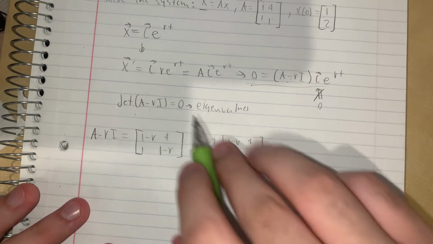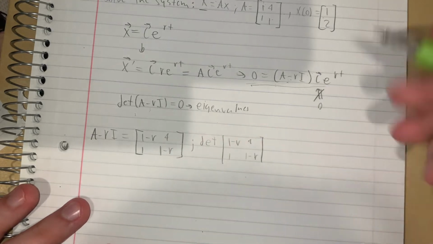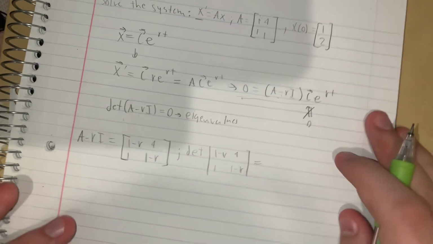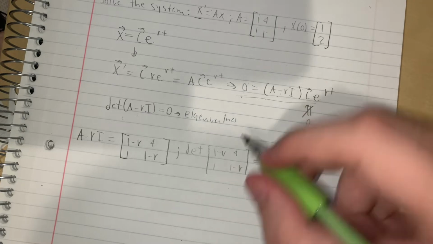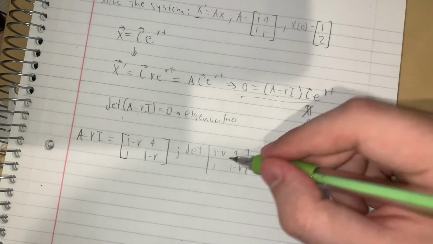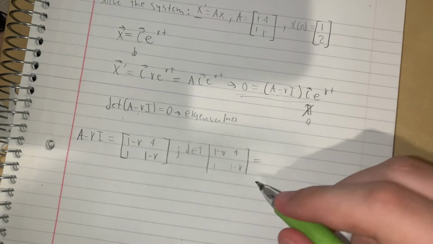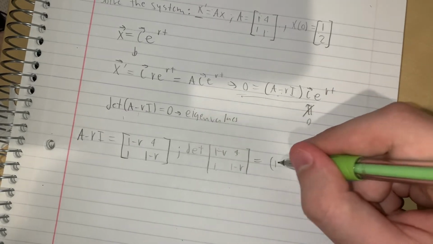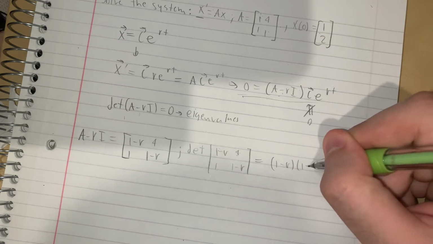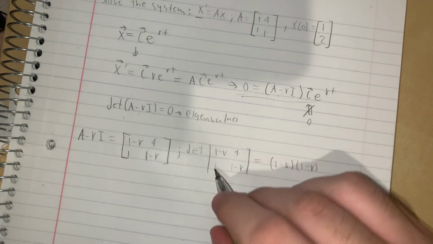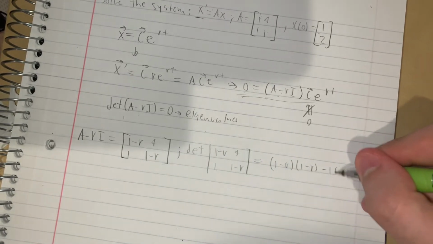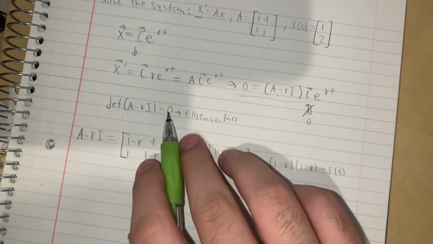We're checking to see that the determinant equals 0. Don't forget that. To take the determinant, we multiply the diagonals and subtract the other diagonal. So 1 minus r times 1 minus r, subtracted by 1 times 4, and this is equal to 0.